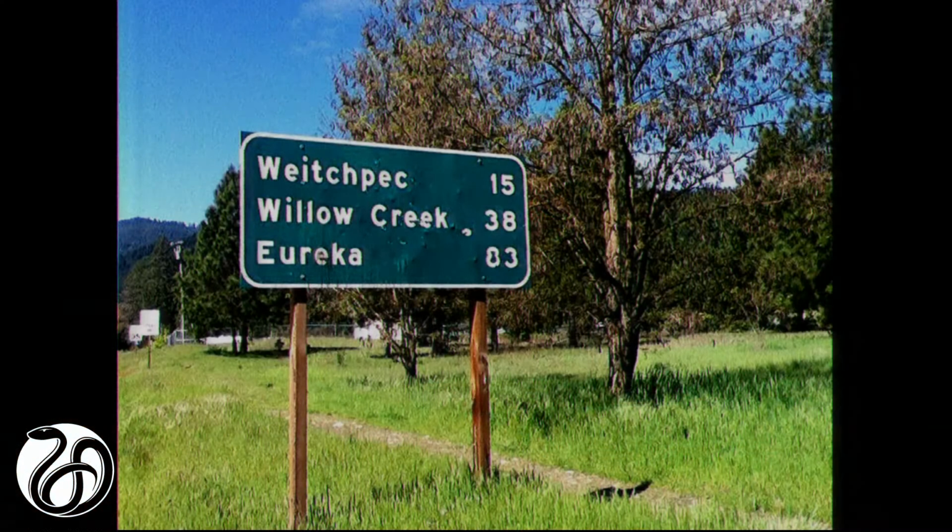This is the last picture, which shows the nearest grocery store from Orleans, which is the center of this group. 15 miles to Weitchpec, a small grocery store there. The next closest large supermarket is 38 miles. So access to tribal foods that are natural and wild in the environment is really critical.